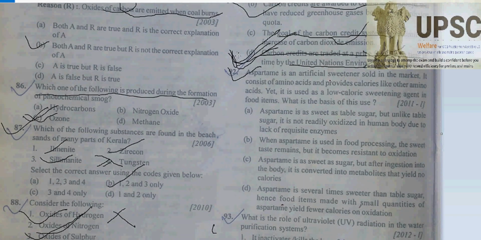Now this is the next question. Aspartame is an artificial sweetener, of course, sold in the market. It consists of amino acids and provides calories like other amino acids. What is an amino acid? A protein is a sequence of amino acids, a long chain molecule of especially nitrogen, hydrogen, carbon, oxygen. So definitely it is used as a low calorie sweetening agent in food items.